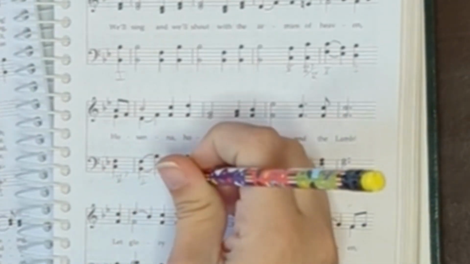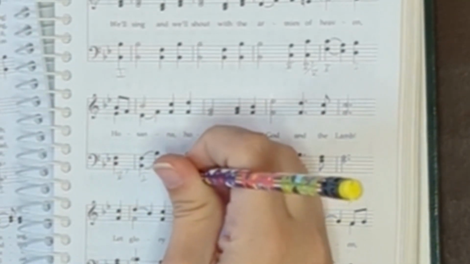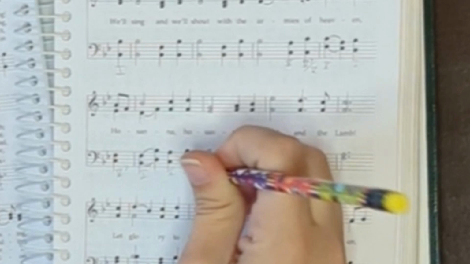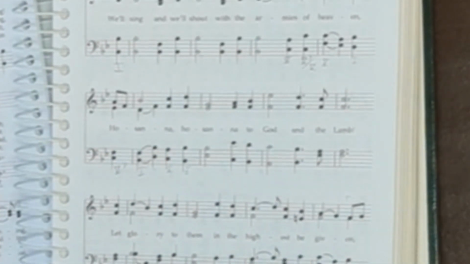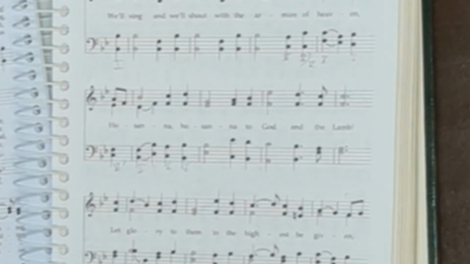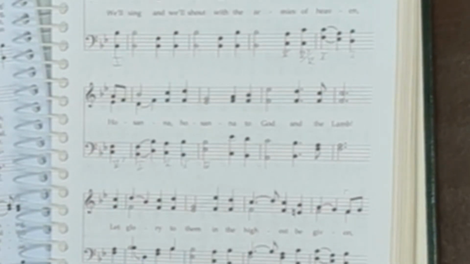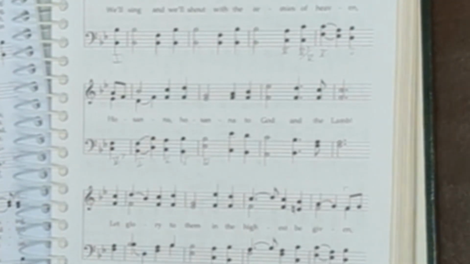So we got 1. Pops in just a quick little 5 there. And back to 1. Our 4. 5 7.